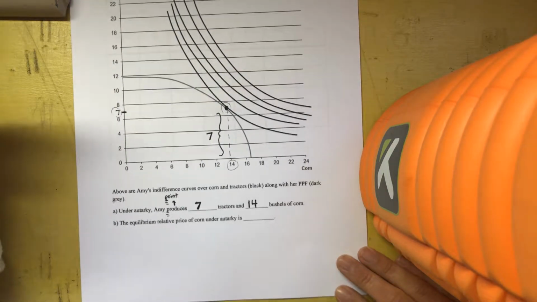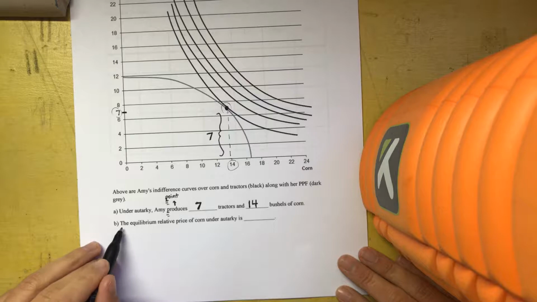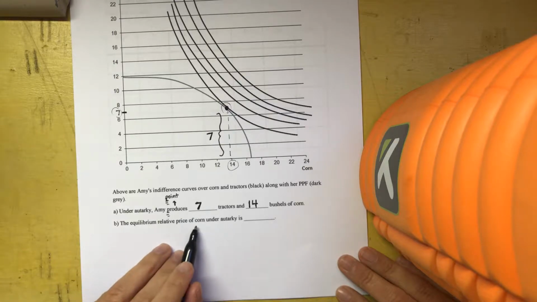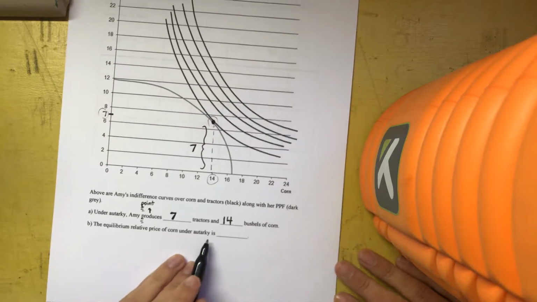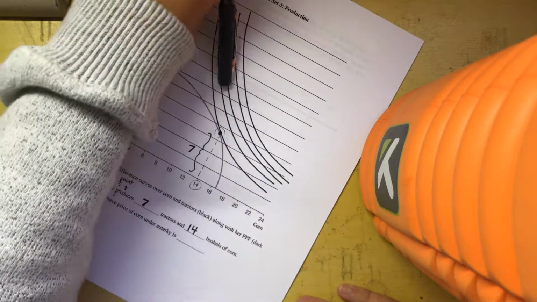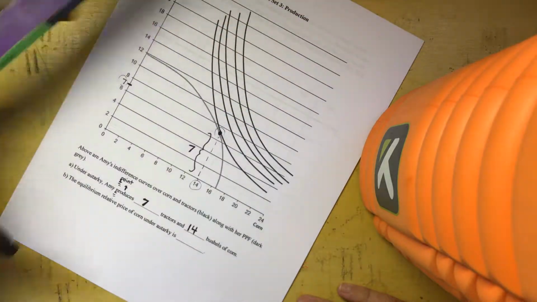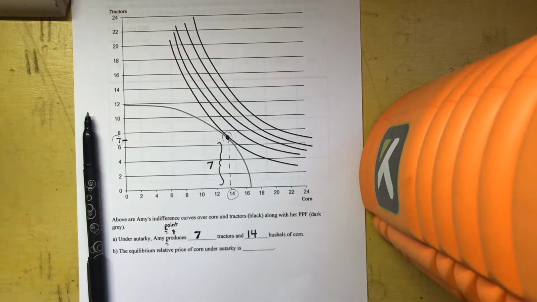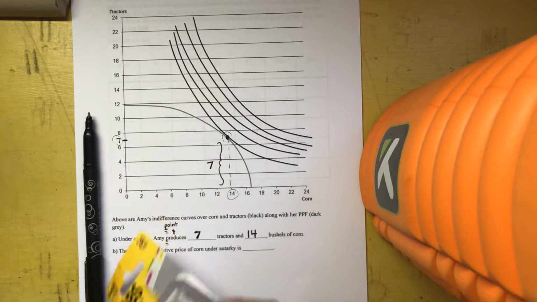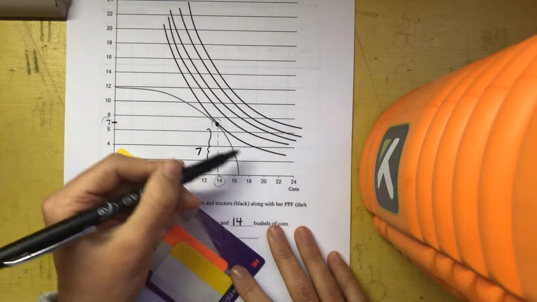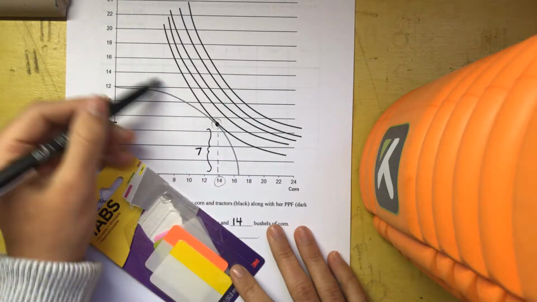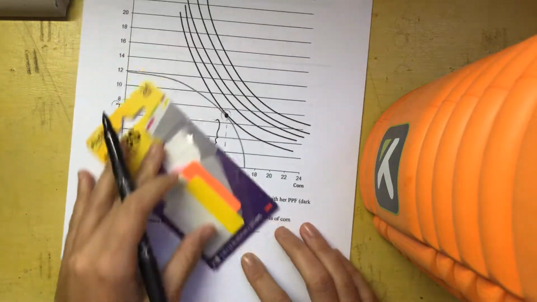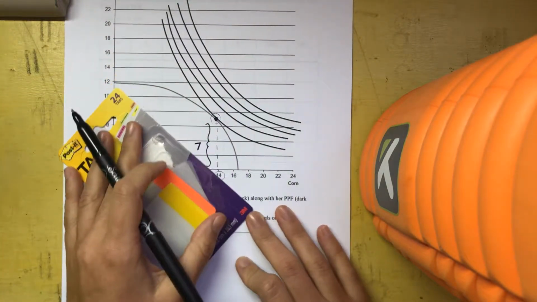Alright, so next it asks for the relative price of corn. So what we're going to do is draw a tangent line, and all that means is we're going to draw a line that just goes straight in between this curve and doesn't touch anything else.